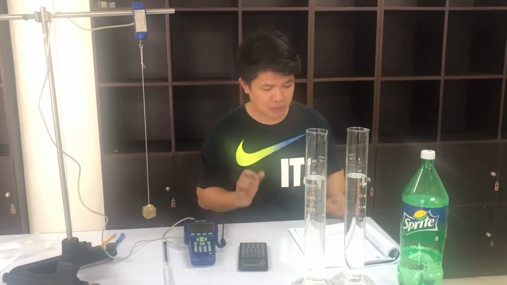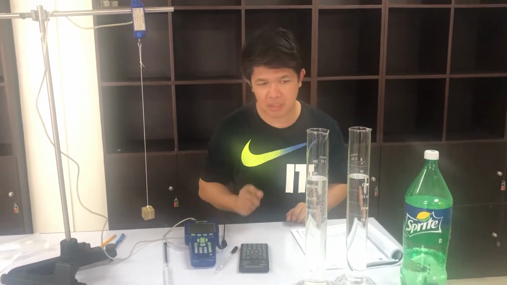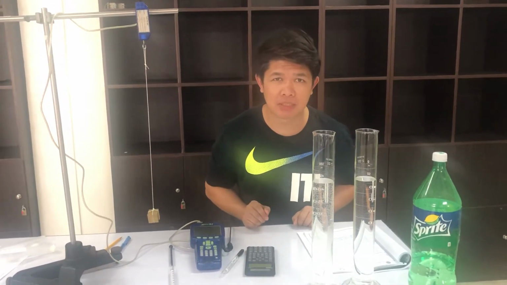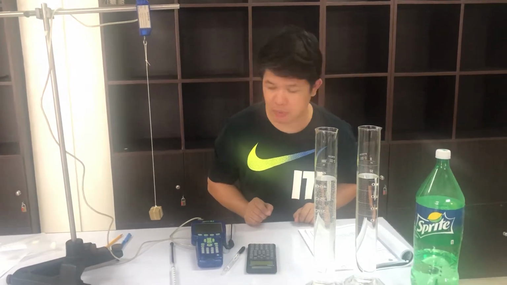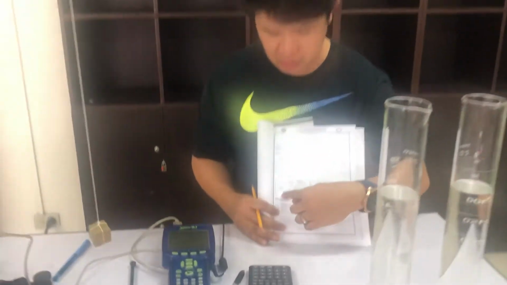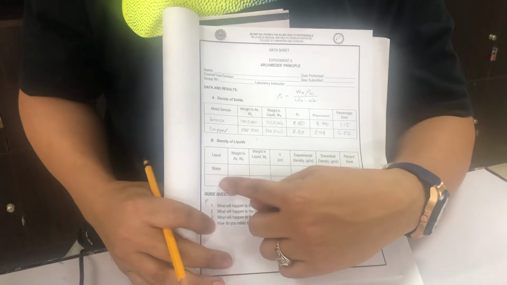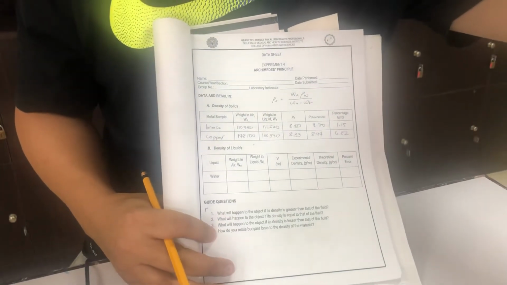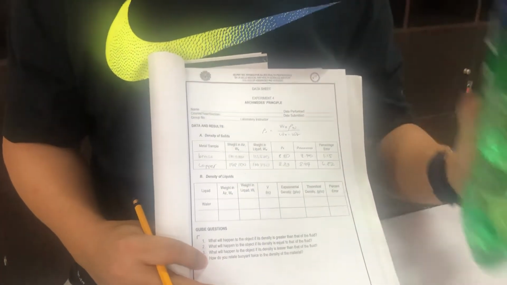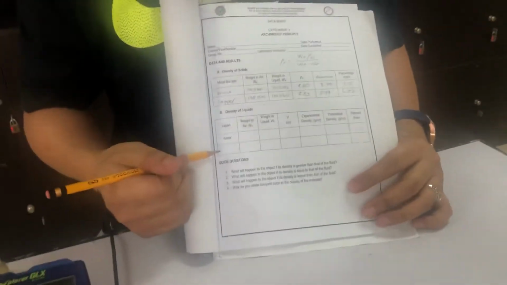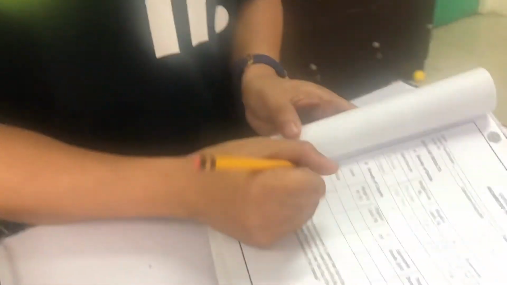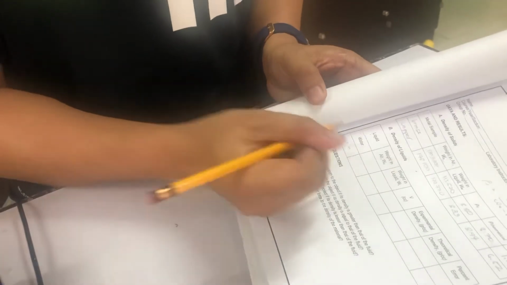Okay, the first thing I will do is measure first the theoretical value of the density of liquid. I have here two rows. The first row is allotted for water, so the first liquid is water, and then the second liquid is this one. I would like to thank this Sprite for being the sponsor of our experiment. But anyway, the second row is for Sprite. I will be placing Sprite here to be specific.